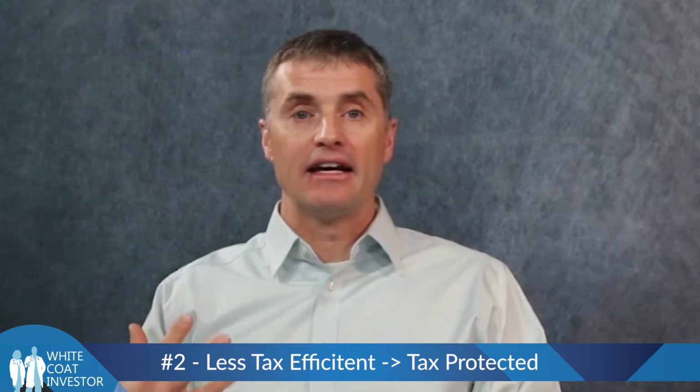Likewise, high returning but tax inefficient investments, think debt real estate funds, REITs in some respects, although they're a little more tax efficient now than they used to be. That stuff tends to do well in a tax protected account as well. It tends to be one of the last things that you move out.